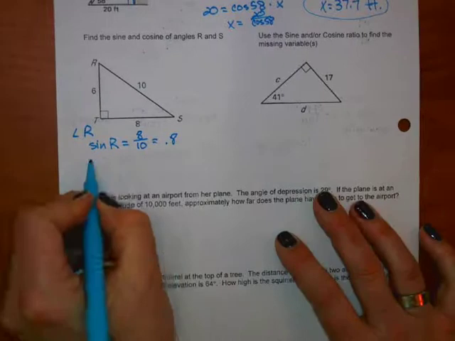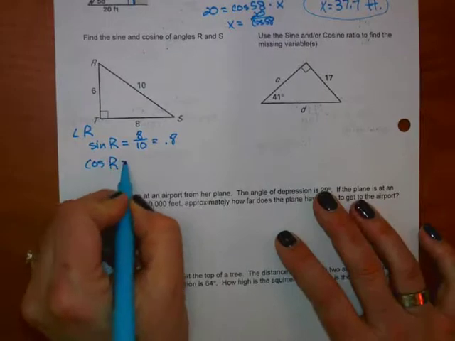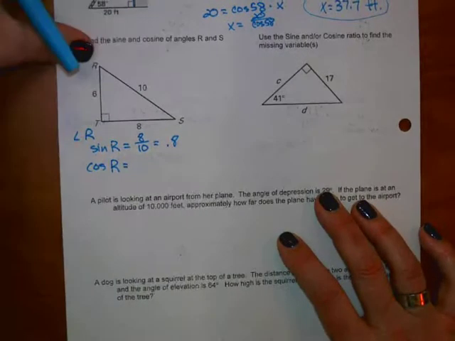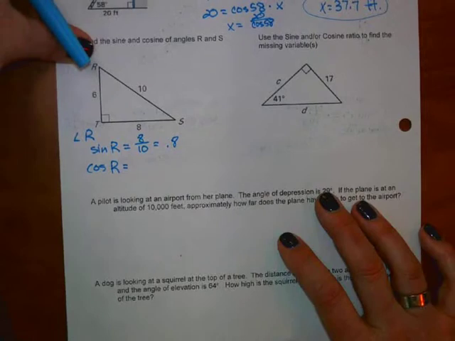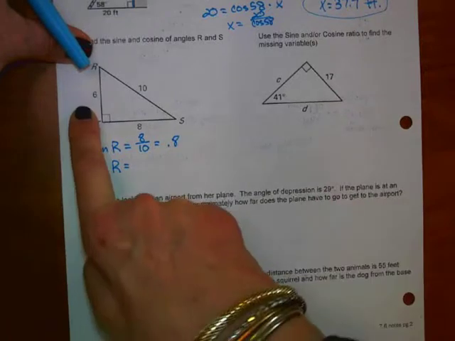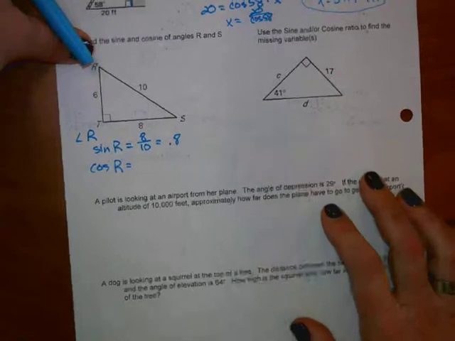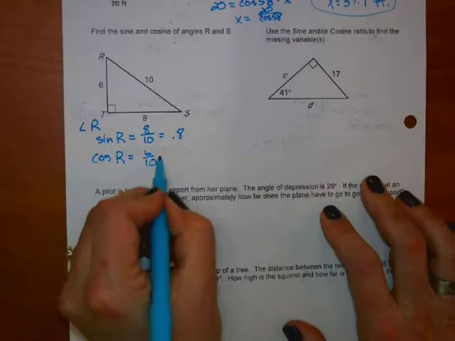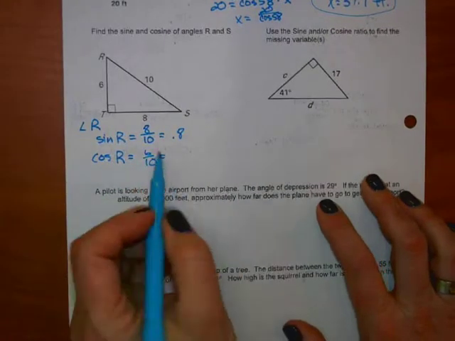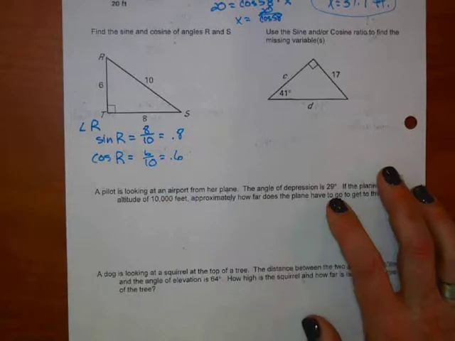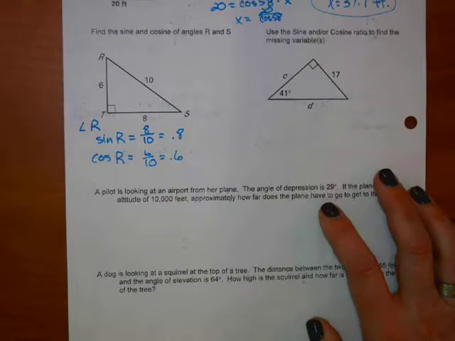So from this angle, what is cosine again? So CAH is adjacent over hypotenuse. So it's 6 over 10, because I'm going from R here. 6 over 10, which is what? 0.6, 6 tenths. Okay, I want you to do angle S. Do the sine of S and the cosine of S.